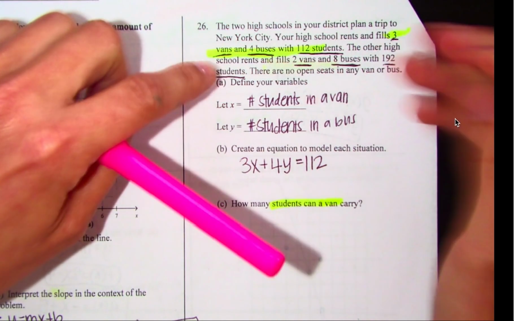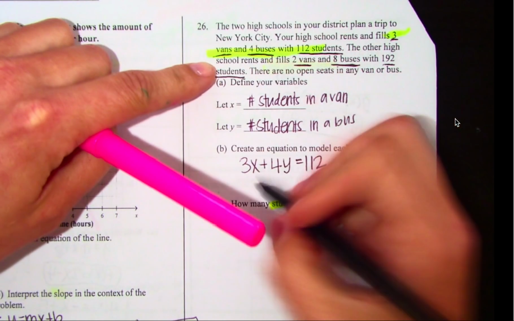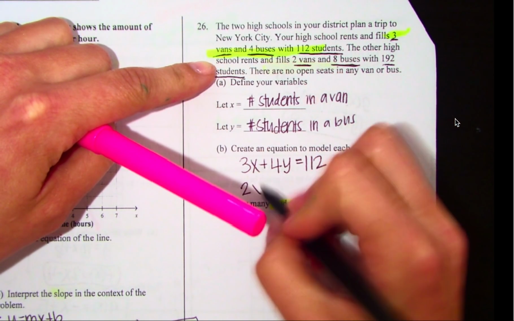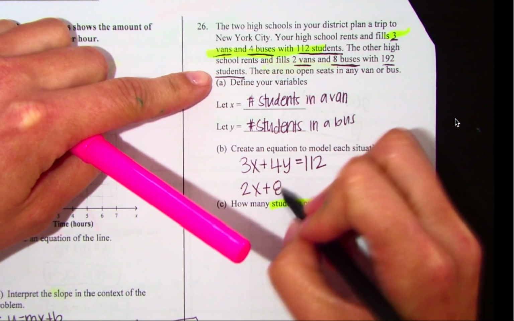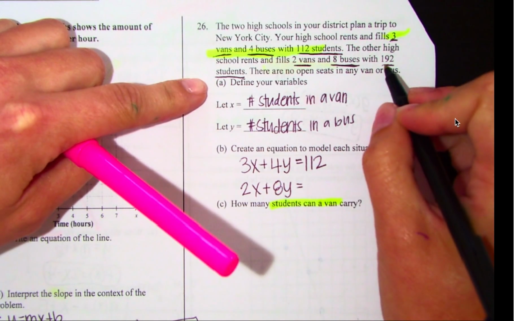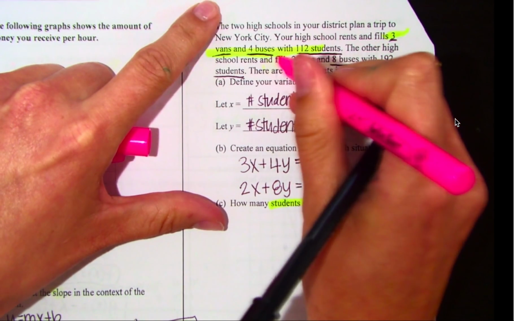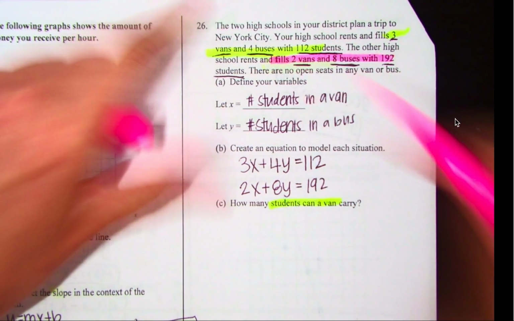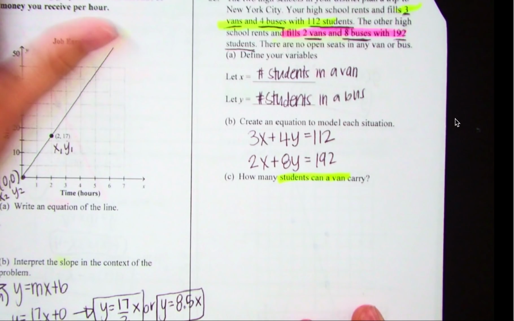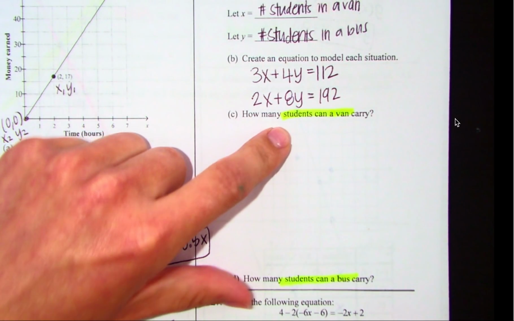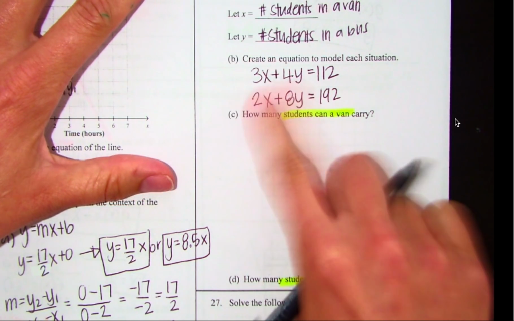We have the other high school for our second equation, where we have 2 vans, so 2 times however many students are in a van, and 8 buses, so 8 times however many students are in a bus, for a total of 192. So that second sentence, talking about the other high school, was our second equation. So that's going to be our system. Now they're asking us to figure out how many students are in the van and how many in the bus. So they're just asking us to solve this.